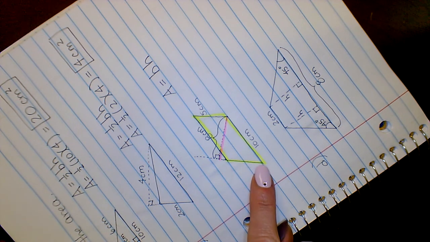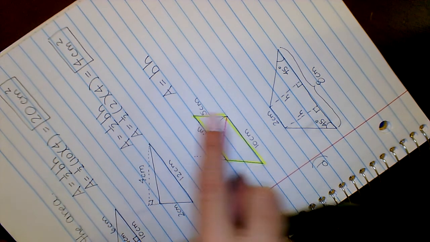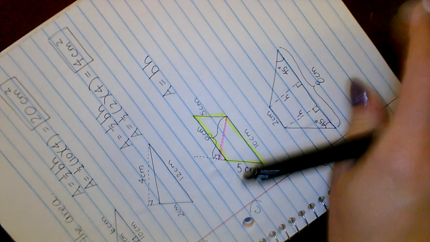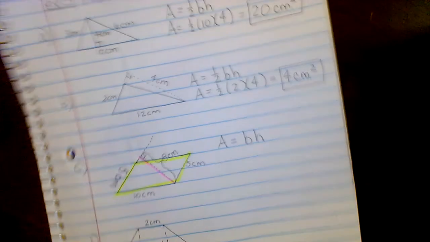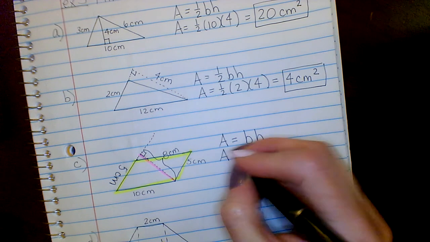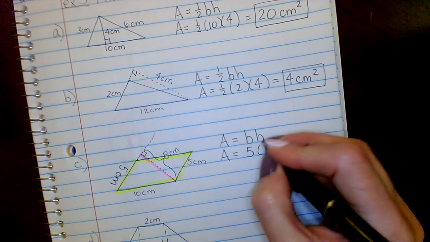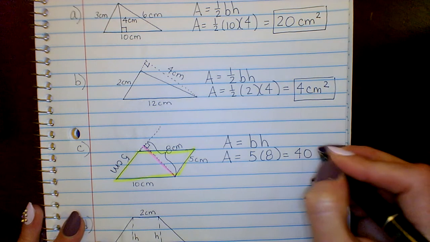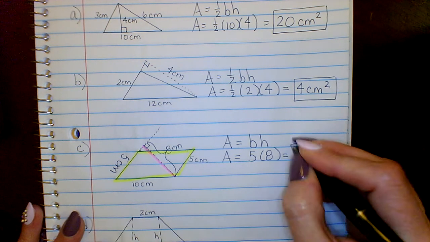So my base length right there is the same as right there. So that's 5 centimeters. So my base times my height is going to be 5 times 8, which is 40 square centimeters.